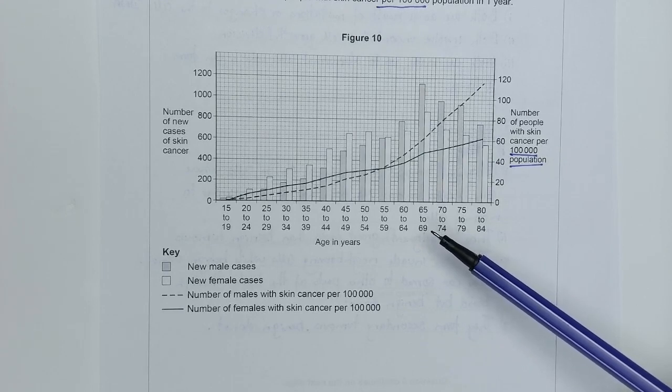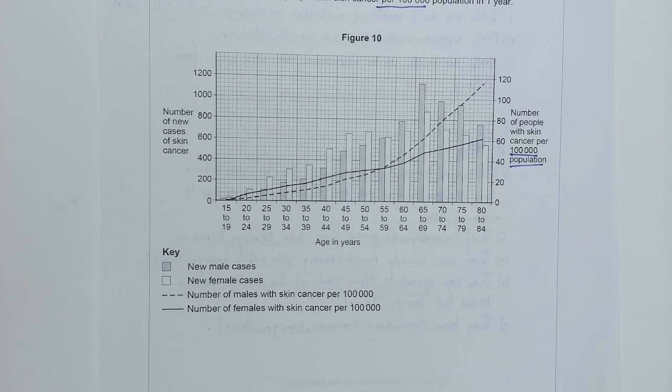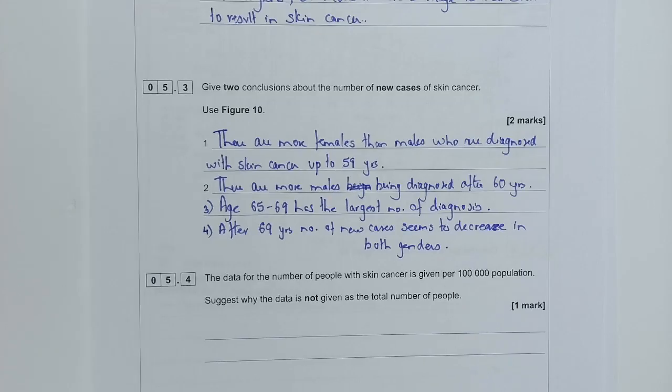They're not asking for an explanation, they're just asking for 2 conclusions. So let me write the conclusion and then walk you through that. I have written 4 points for this. There are more females than males who are diagnosed with skin cancer up to the age of 59 years. There are more males being diagnosed after 60 years.